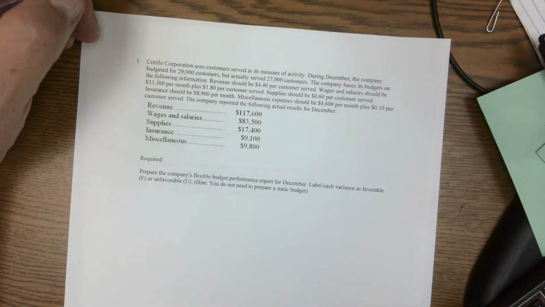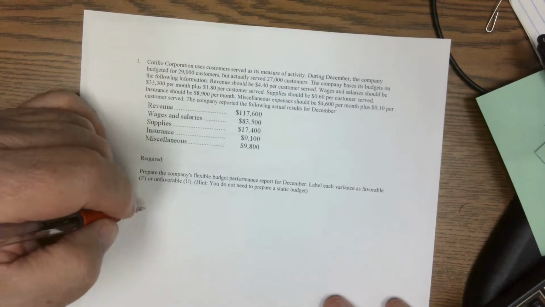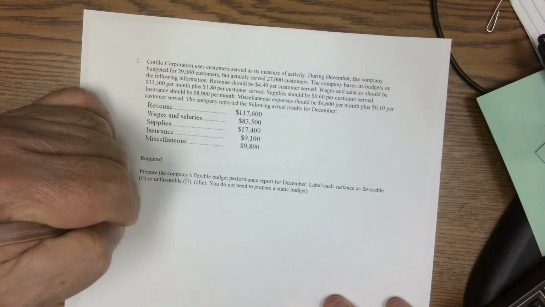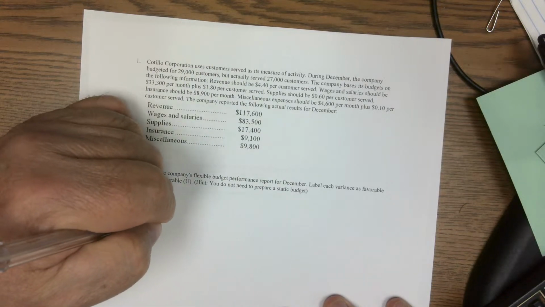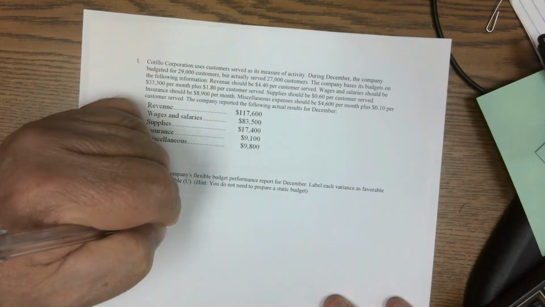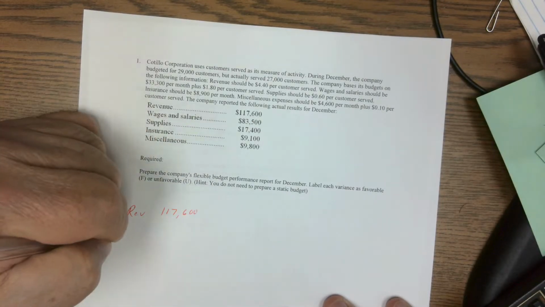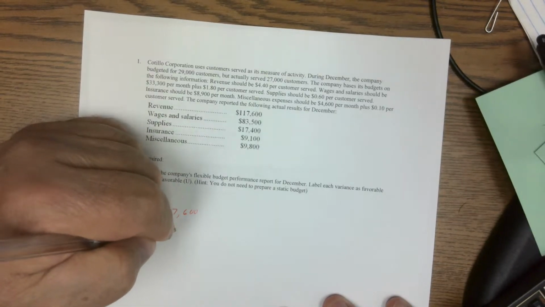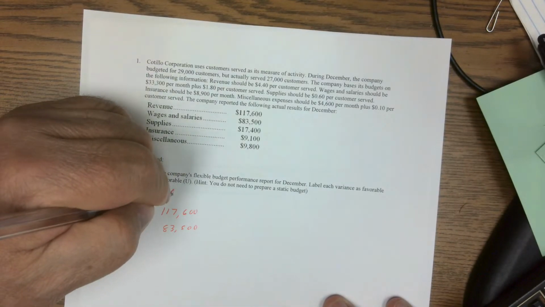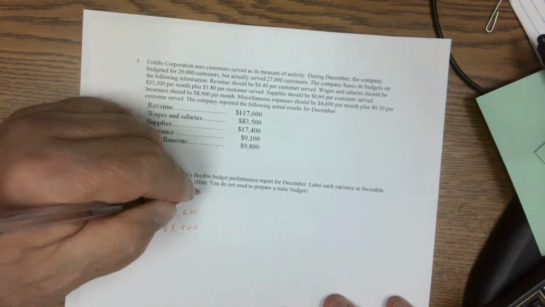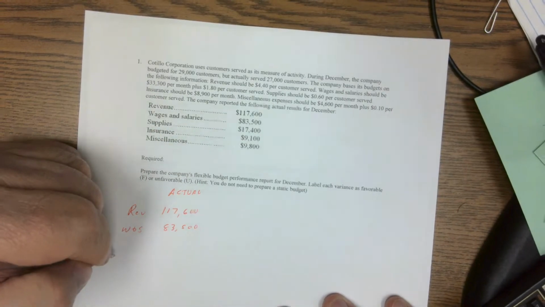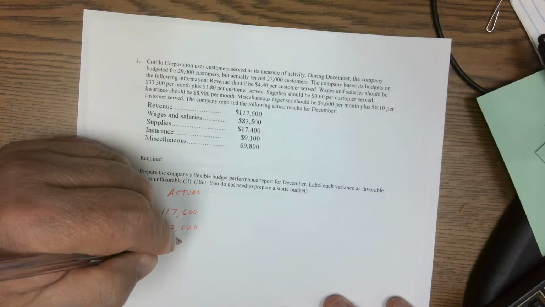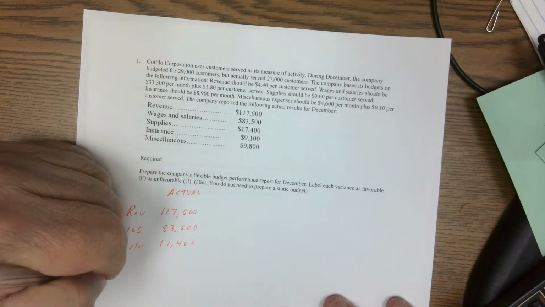So what we have to do is go through here and list these. We've got revenue, 117,600, wages and salaries, 83,500. This is obviously the actual. Supplies, 17,400.